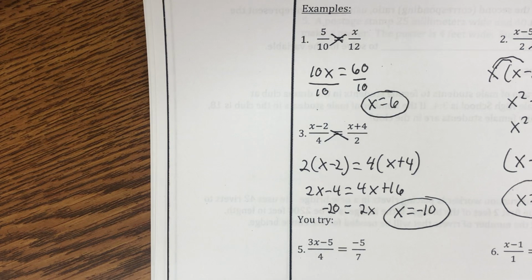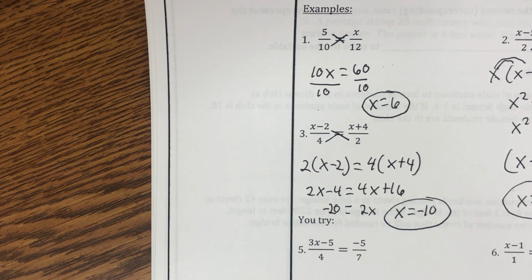A couple key points here as you work through this. Just make sure that you are willing to take out a piece of paper and solve these on your assignments. Don't just try and look at it to figure out the answer. You're actually going to have to write these down.